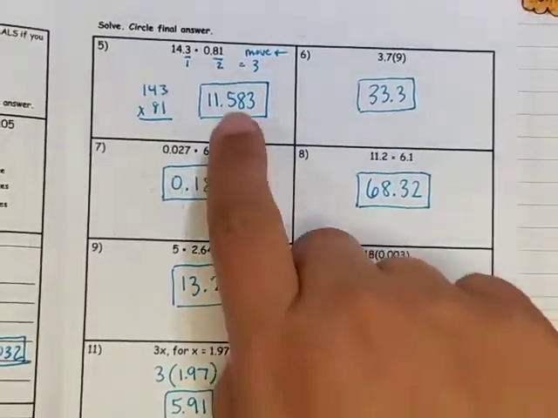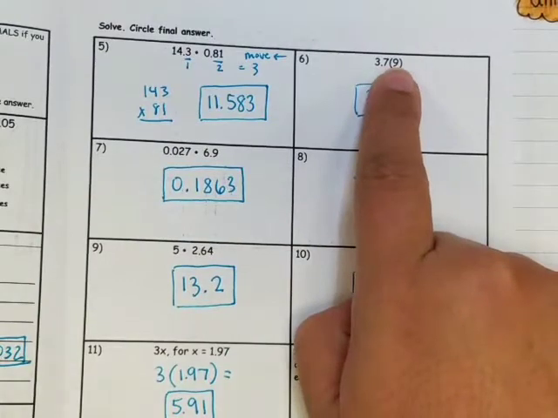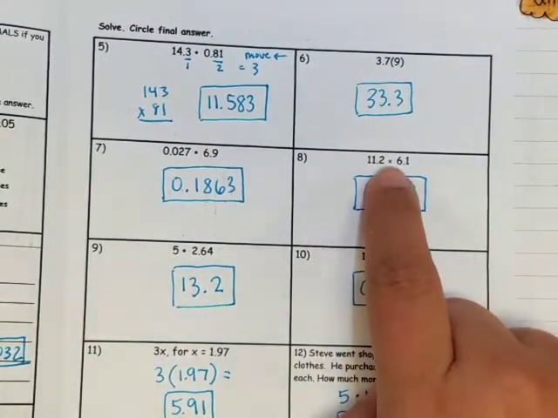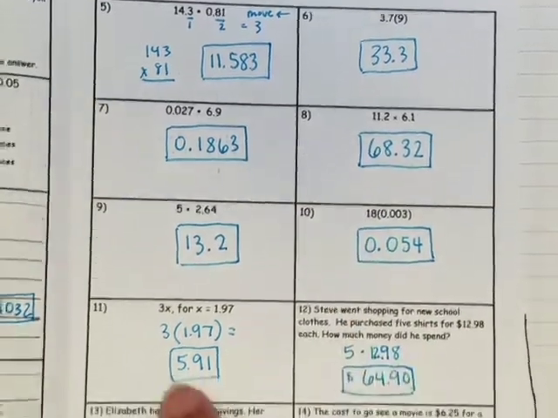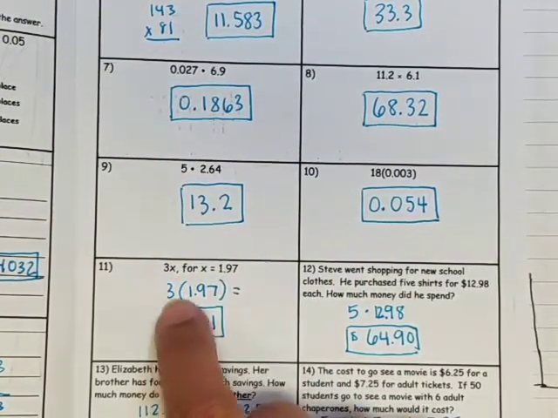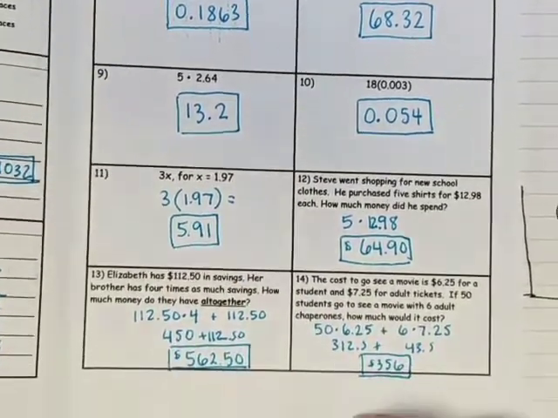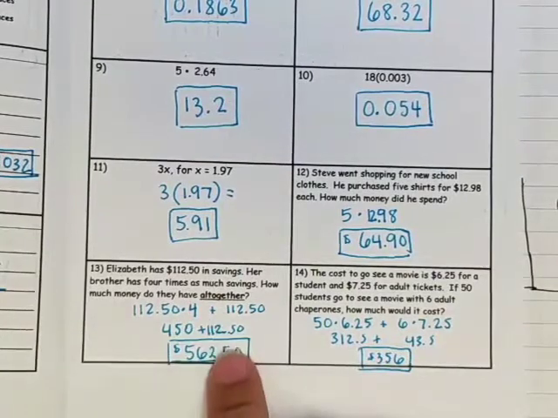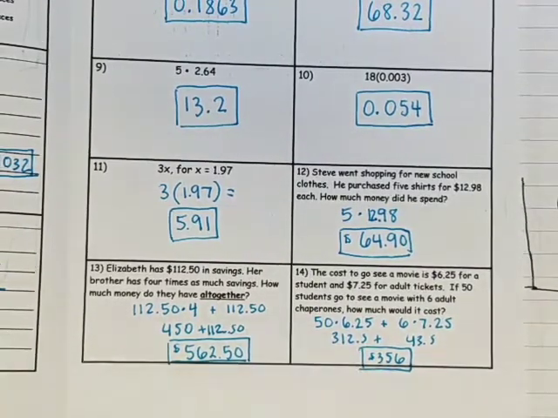And notice how a lot of these have different symbols, like that has the dot for multiplication, that has the parentheses, that has the multiplication symbol with the X. We got parentheses again. Down here, 3x for when x is equal to 1.97 means you input the 1.97 here and multiply. These problems have a little bit more to them. So go ahead and check and see if you got them right.